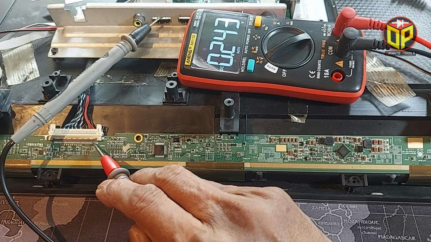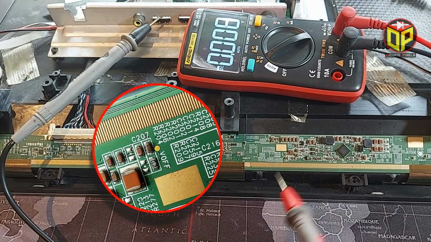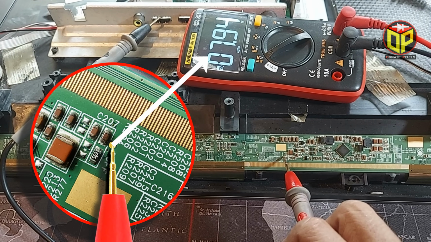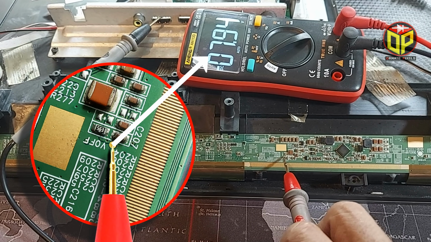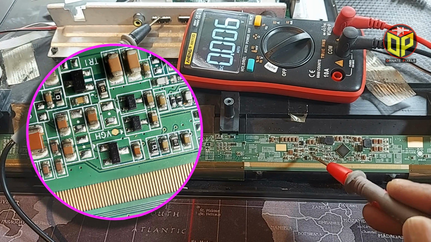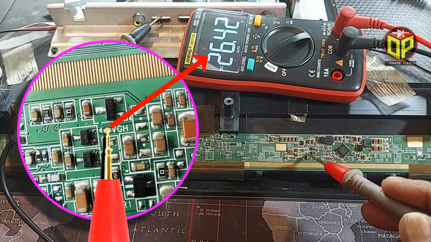The panel's power supply is 12 volts. So now let's measure the VOP voltage, VOP or VGL, 7.94 volts, it's okay. Then here the VGH voltage is 26.42 volts, which is also fine.